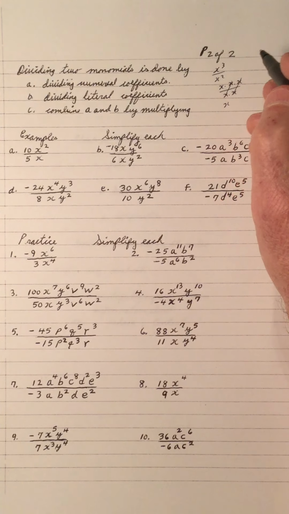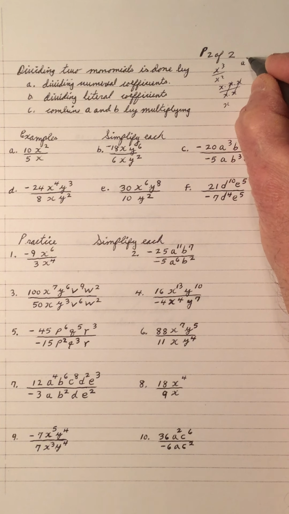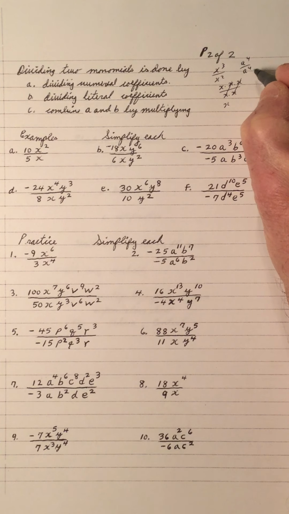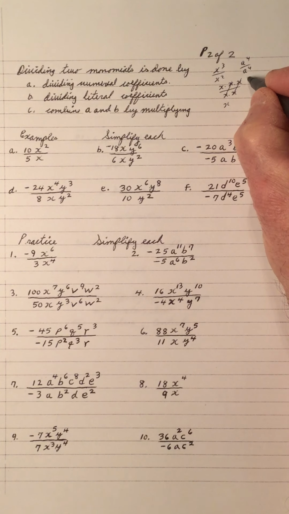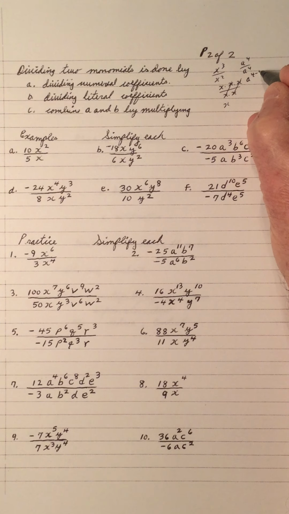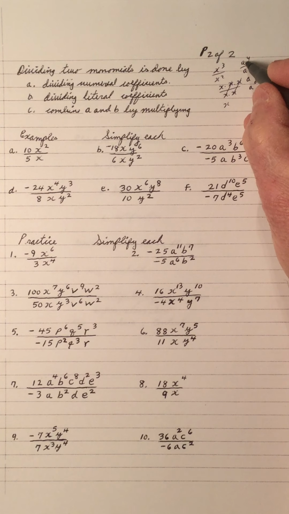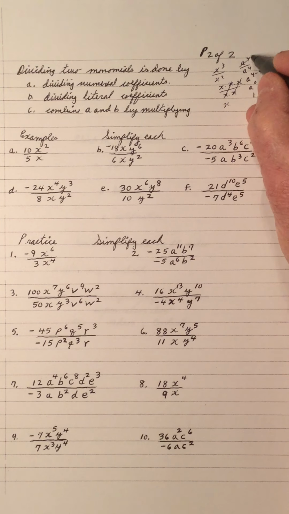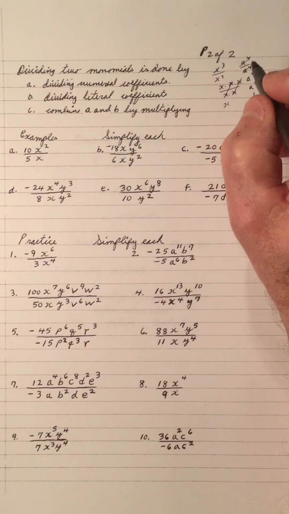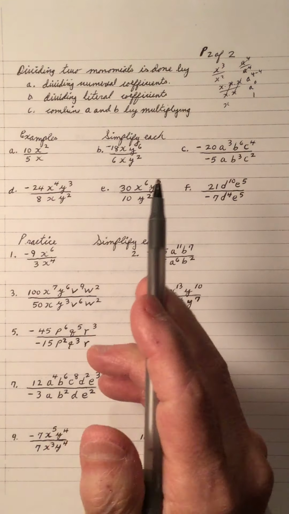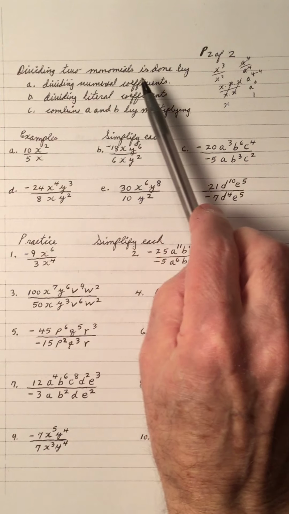The only time you don't keep your base is if you had a to the 4th divided by a to the 4th. You subtract and you get a to the 0, but a to the 0 is 1. Besides, when you divide any number by itself, they cancel out, except 0 divided by 0. So let's divide two monomials.